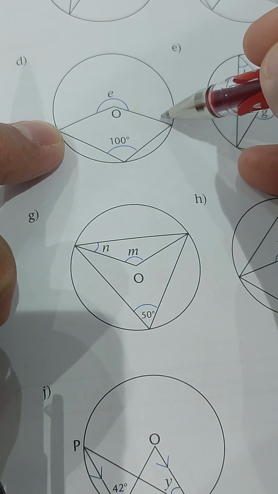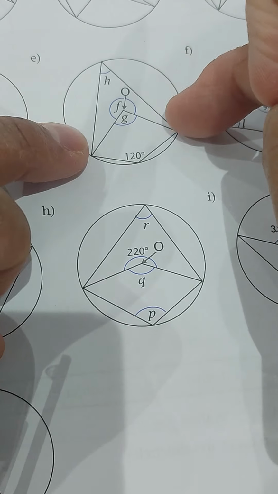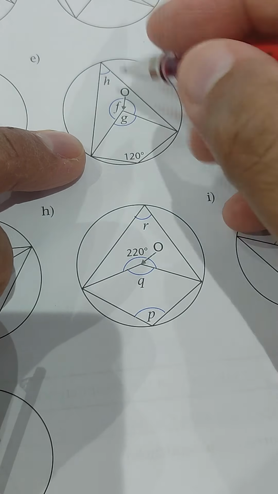This being the last one I'm looking at, as you can see here, this arc, which is called the major arc, is subtending the angle at center, which is F. The same arc is subtending the angle at circumference, which is this angle here, which is 120 degrees. Can you see there? So F is going to be double 120, which is 240 degrees. So F is 240.